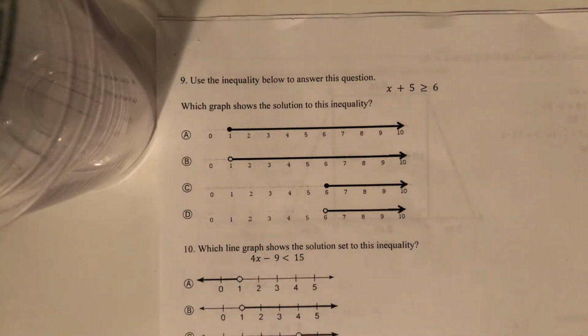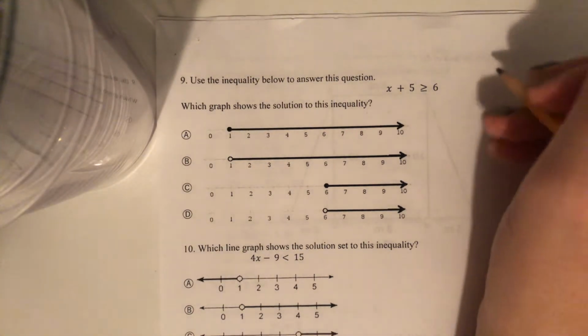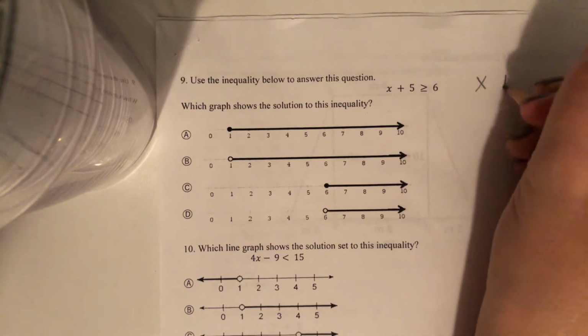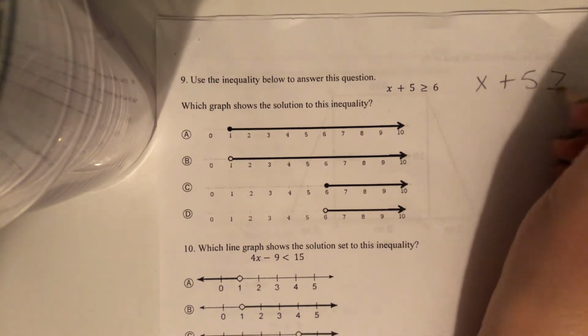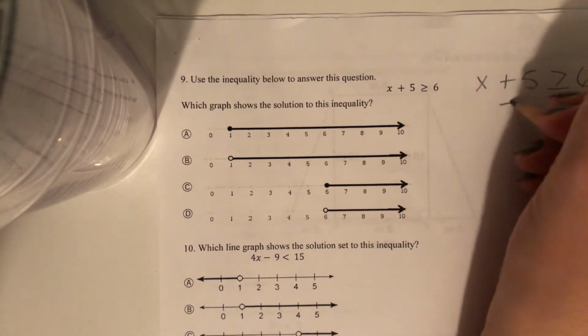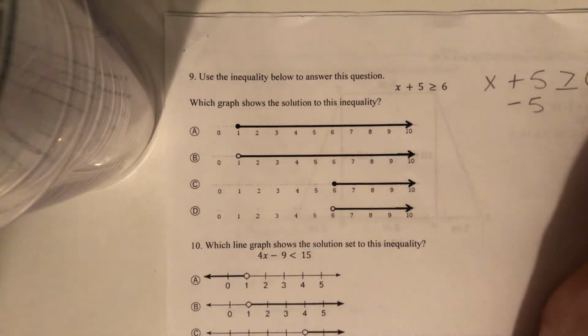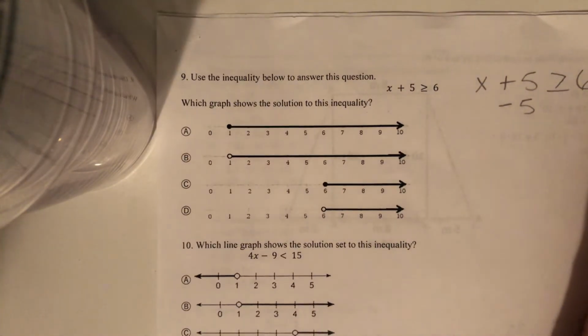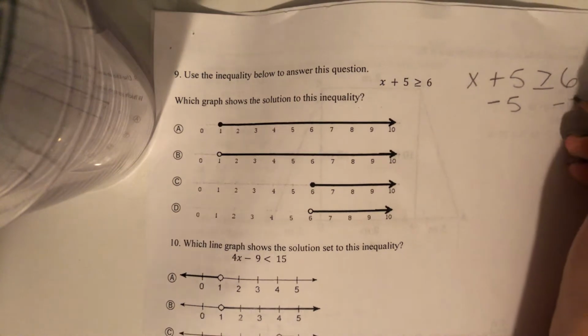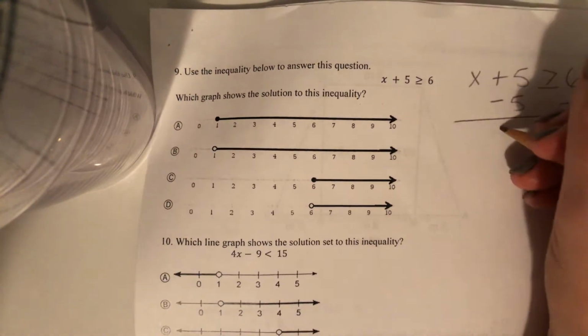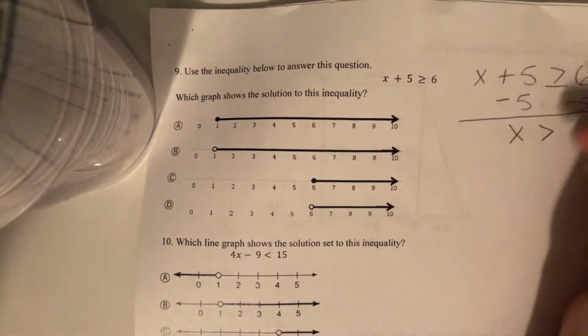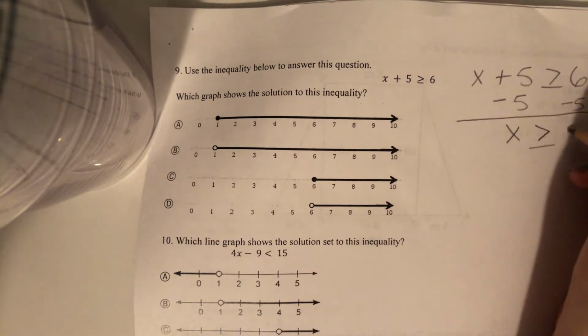So this is number 9 on your study guide. You had x plus 5 is greater than or equal to 6. So we do need x to be by itself. So we are going to do the additive inverse of positive 5. So we're subtracting 5 from both sides. And so then we're left with x is greater than or equal to 1.